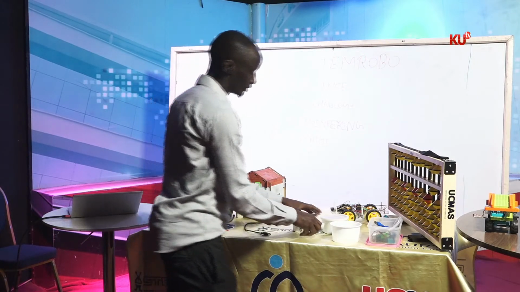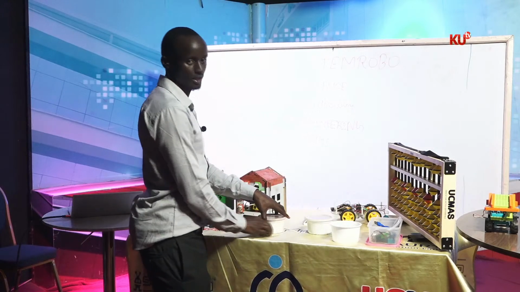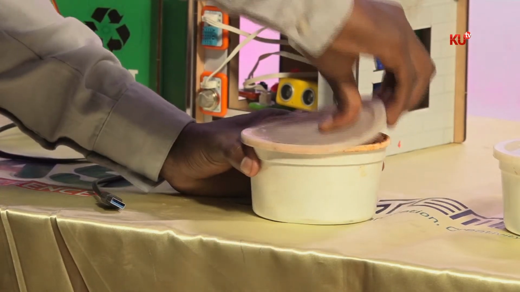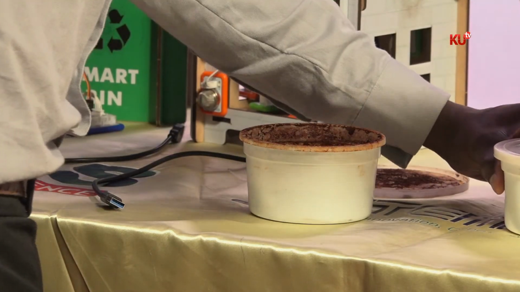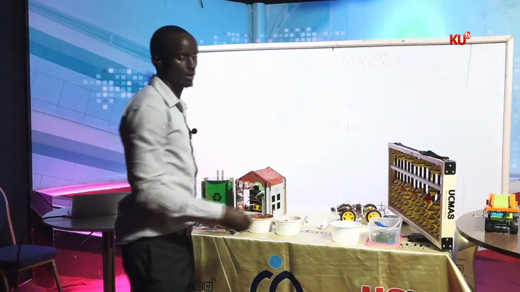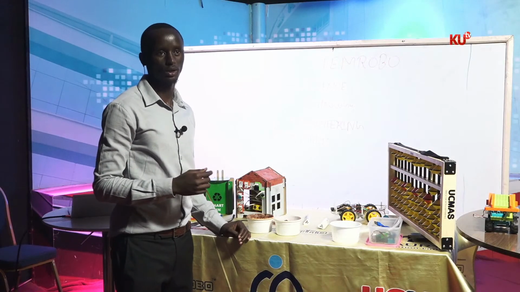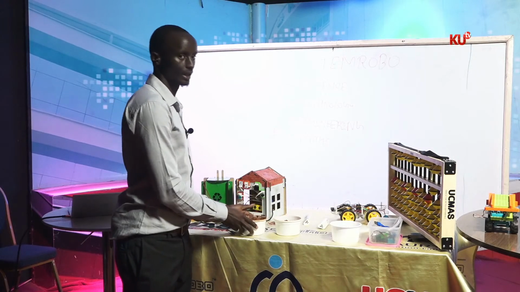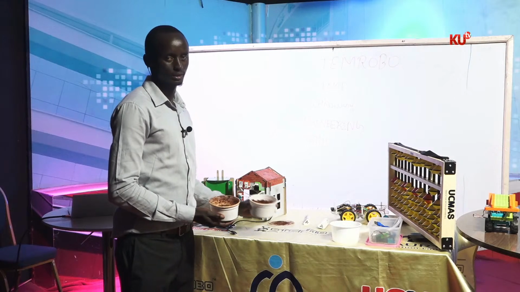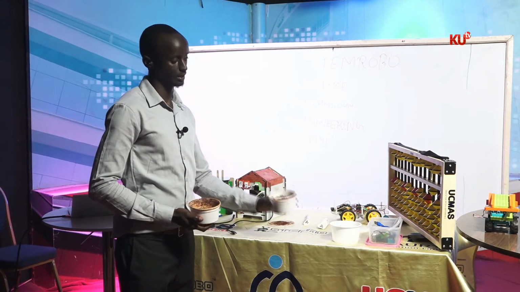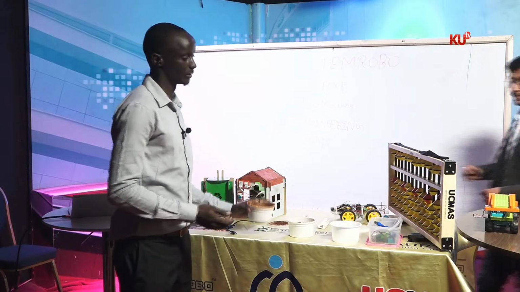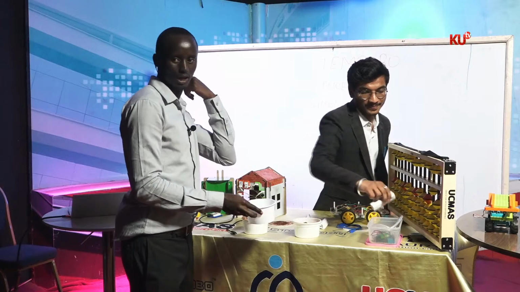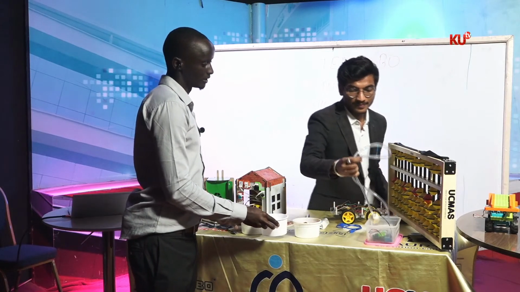The next project that we have here is called a smart water plant system. How a smart water plant system works, it works by detecting the moisture of the soil. As you can see here, I have two bowls. The first bowl has dry soil. The second bowl has wet soil. I'll just demonstrate to you how the smart water plant system works.